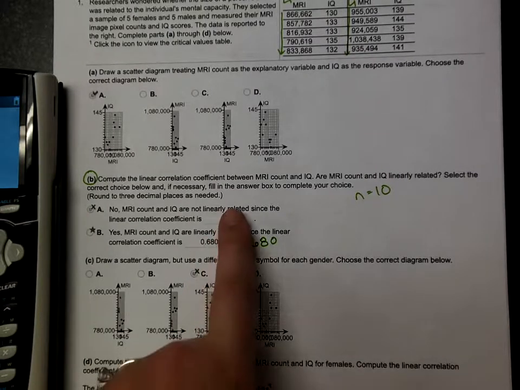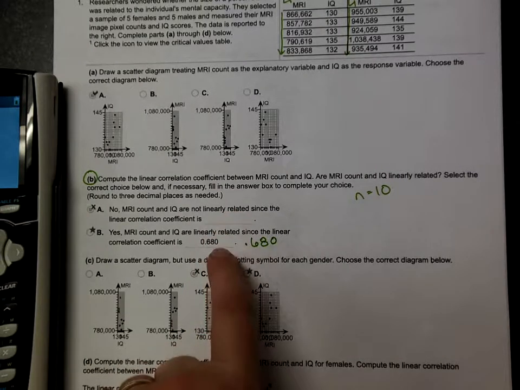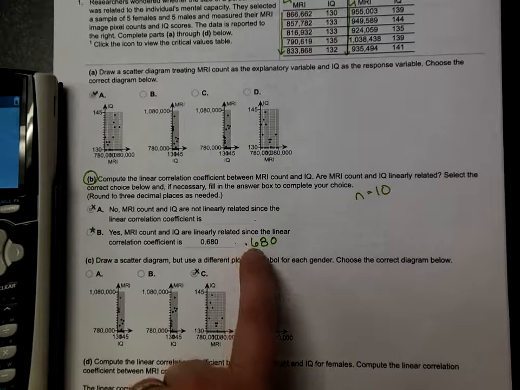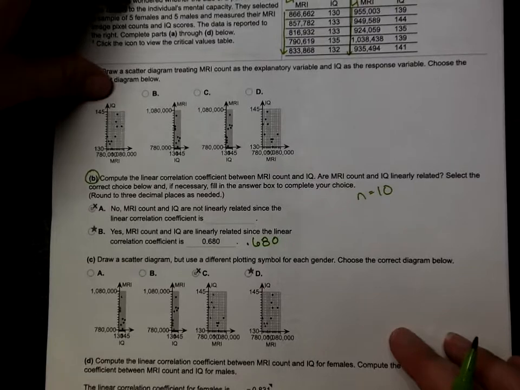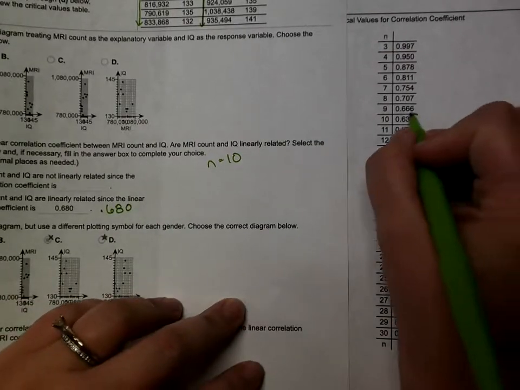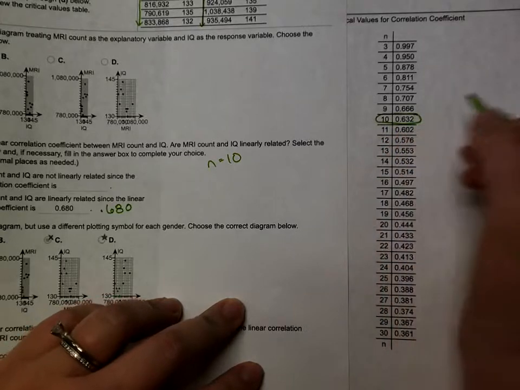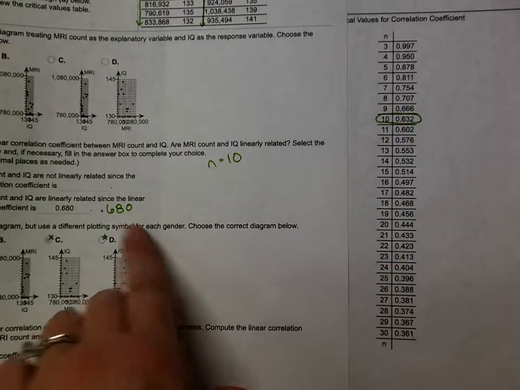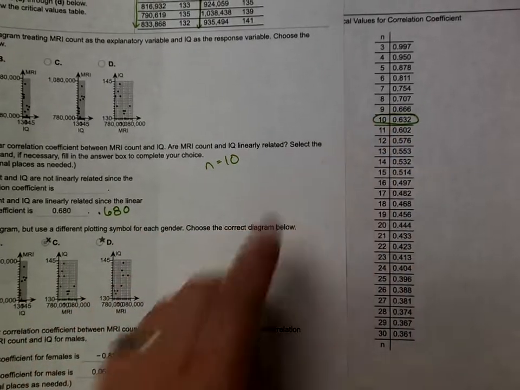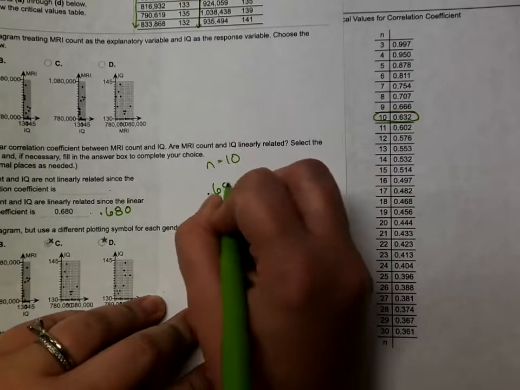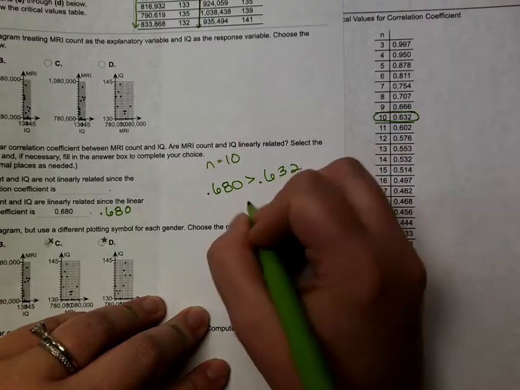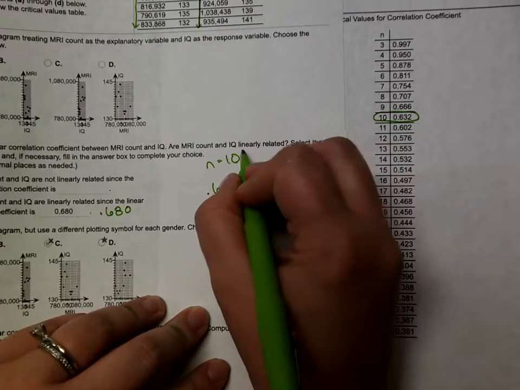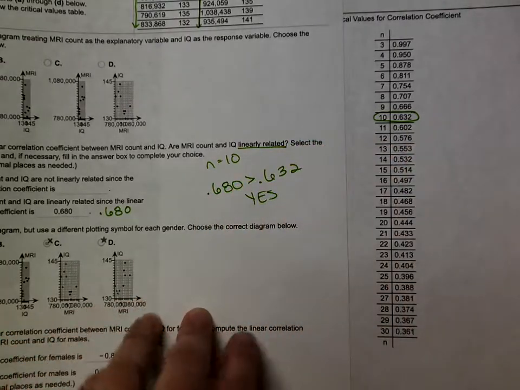Now, whether or not they're linearly related, you have to compare the number you get to the chart. And the chart is in your formula booklet, or you can look on the pop-up attachment here. So for 10, we're comparing the number we got to 0.632. The number we got is greater than 0.632. So the answer is yes, they are linearly related.